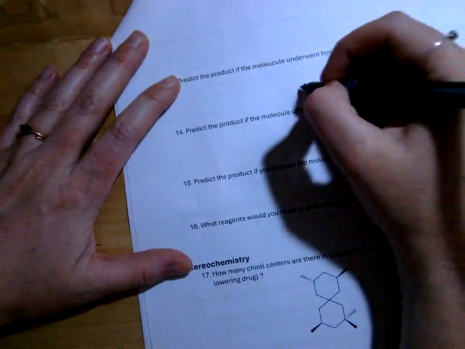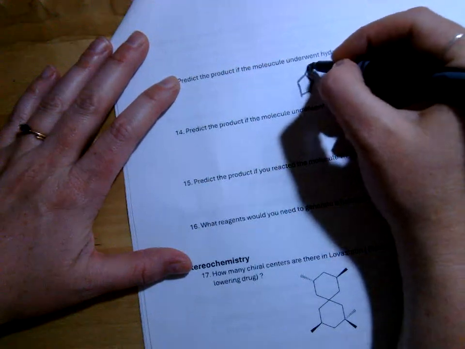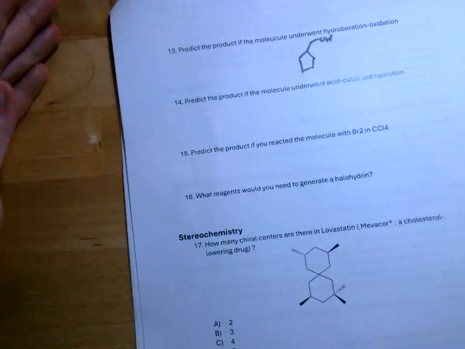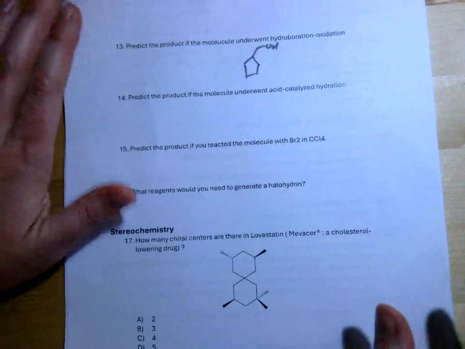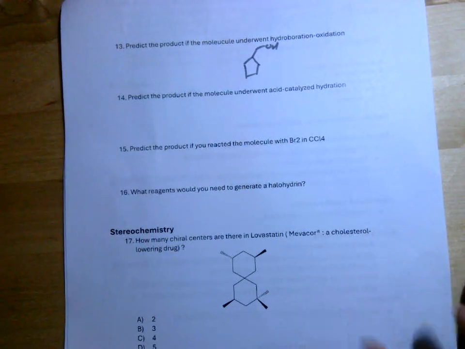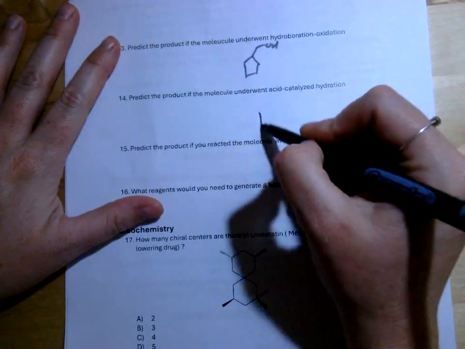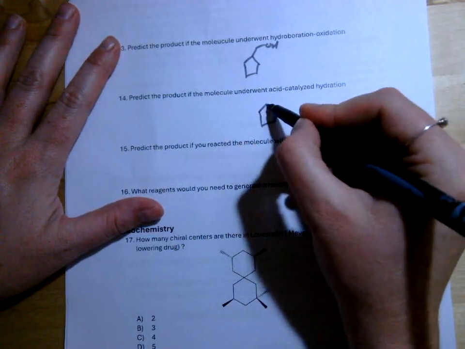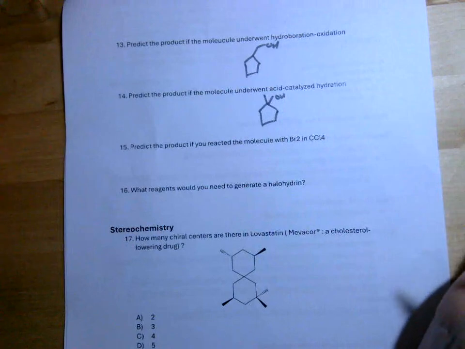Oh, look, here we have hydroboration oxidation. Perfect. So I just described why it adds there, but you can go back and review that in chapter 8 in the Solomon's book. I'll have to look at what it is in our new textbook. And then acid catalyzed hydration looks like this.